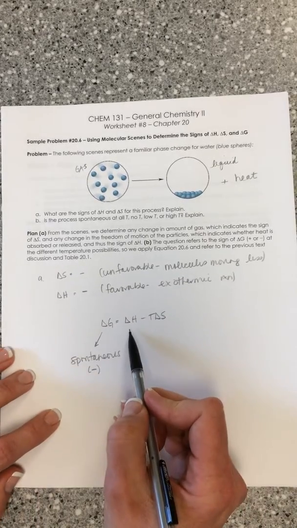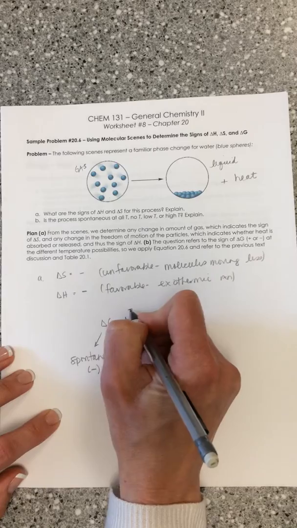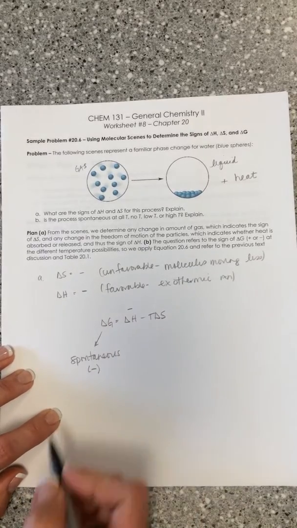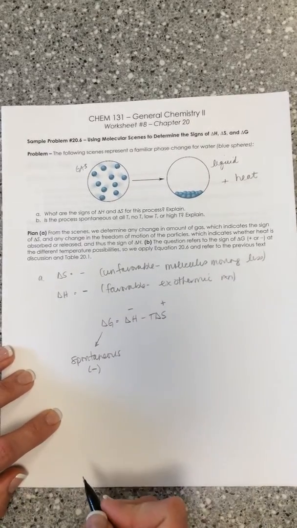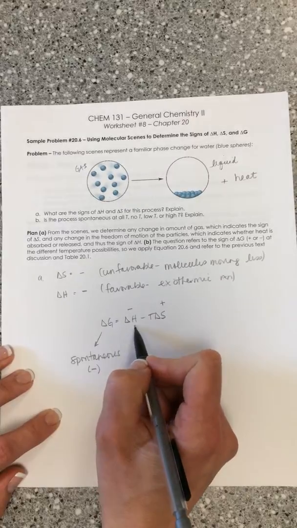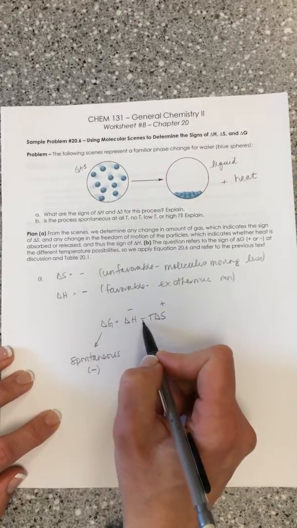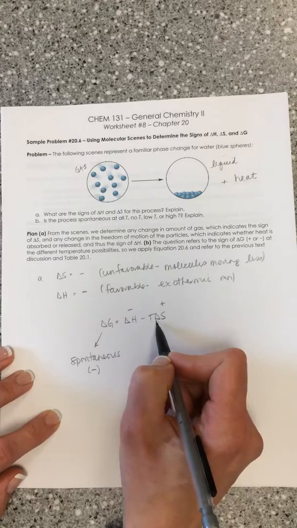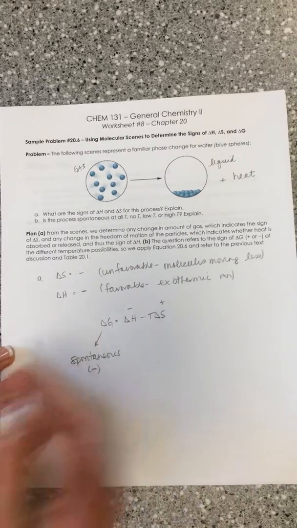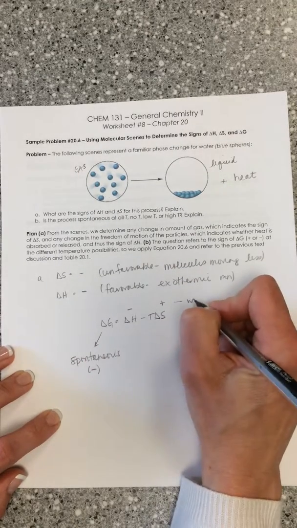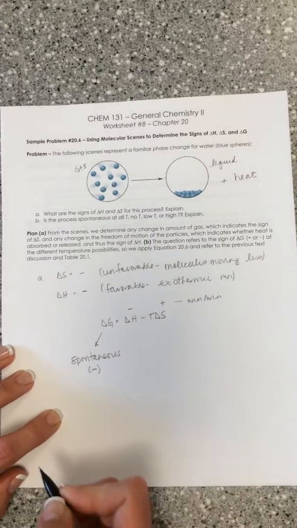Well, a win-win situation means that enthalpy is negative and entropy is positive. That means mathematically we're going to take a negative term and subtract something positive from it, which means it's going to make it even more negative. So again, this is going to be our win-win situation.